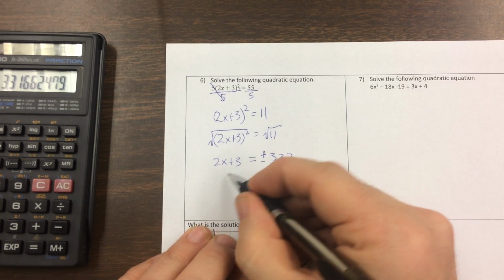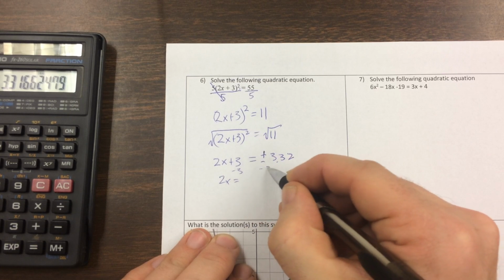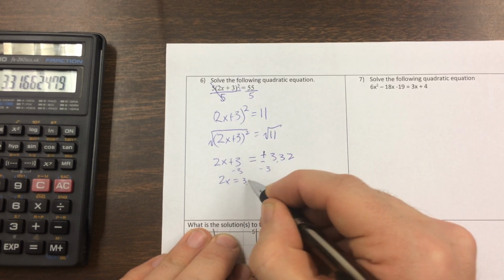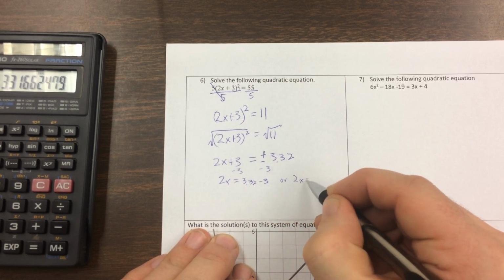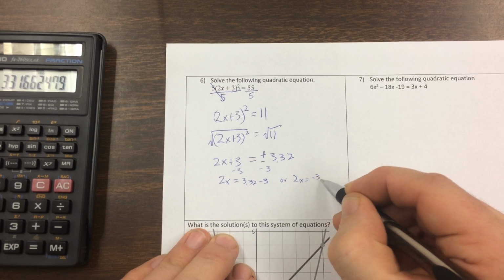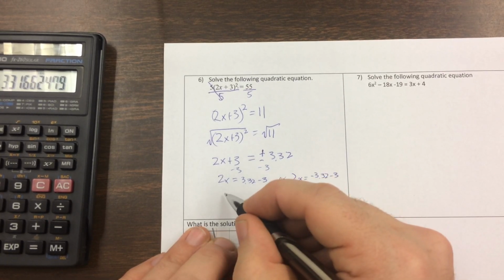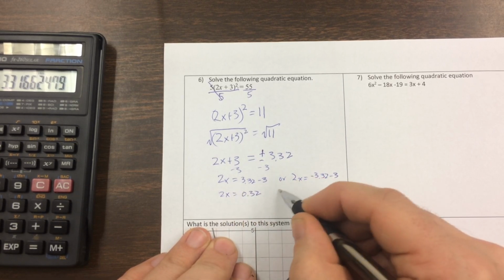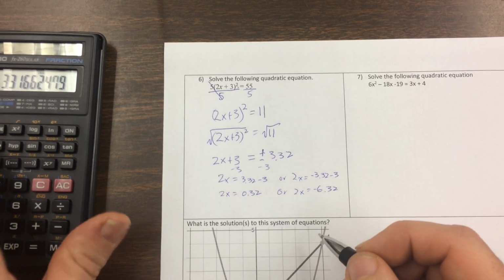So that means that 2x either equals 3.32 minus 3 or 2x equals negative 3.32 minus 3. So either 2x equals 0.32 or 2x equals negative 6.32.